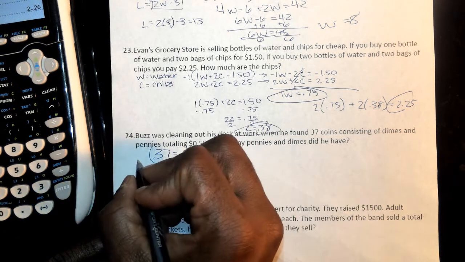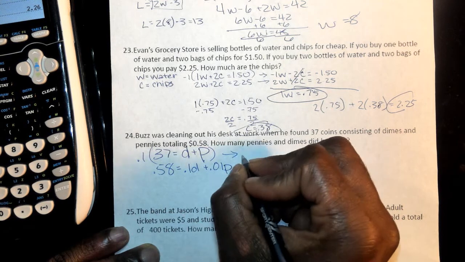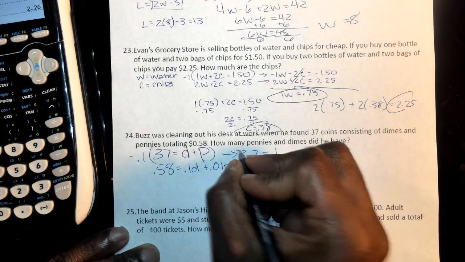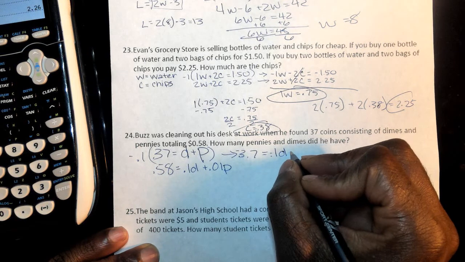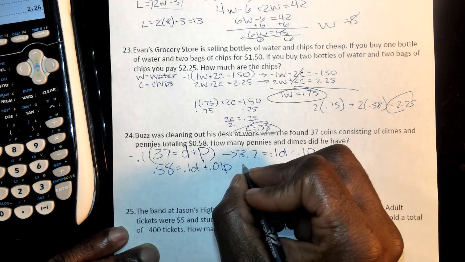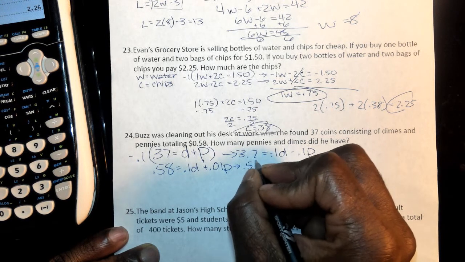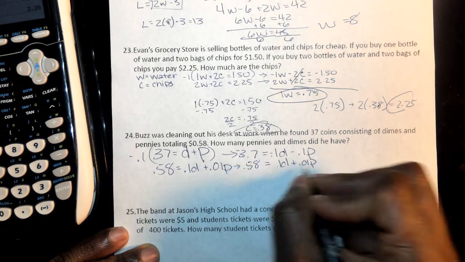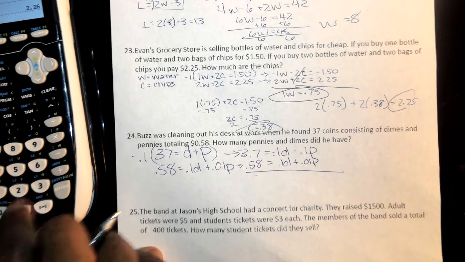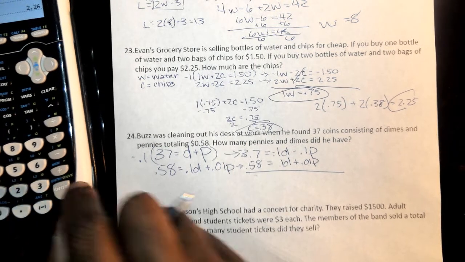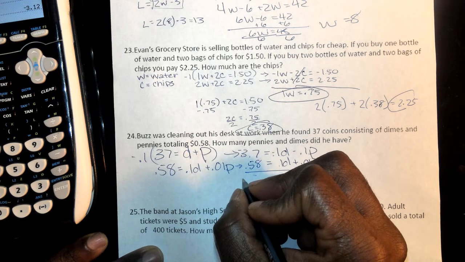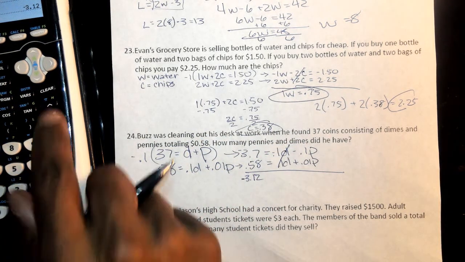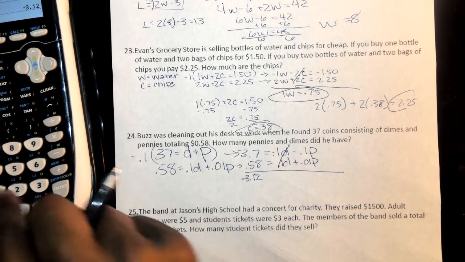Multiply this top equation by 0.1 because that's easy for me. It's going to be 3.7 equals 0.1 dimes minus 0.1 pennies, I'm going to make that negative. This is going to stay the same right here, so we got 0.58 equals 0.1D plus 0.01P. Going to add those two together. Got negative 3.7 plus 0.58, and that's going to bring that up to negative 3.12. So these cancel out right there. So you got negative 0.1 plus 0.01.